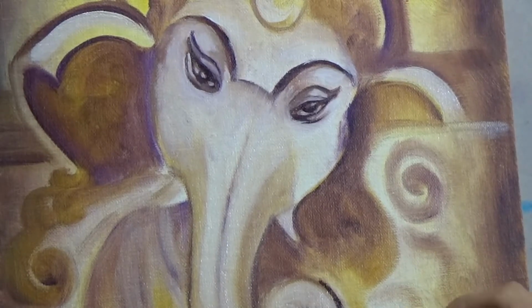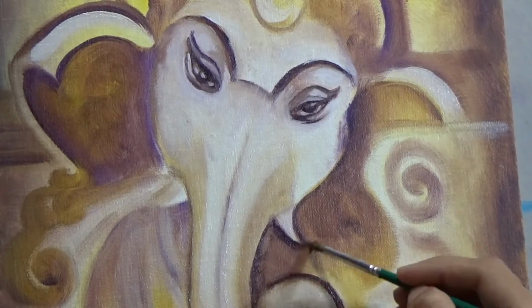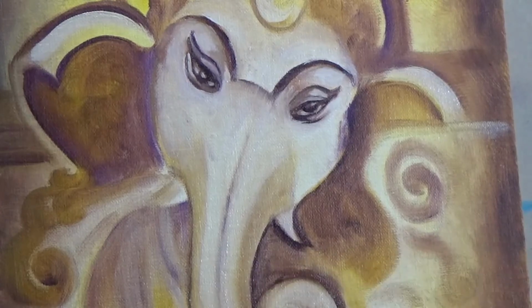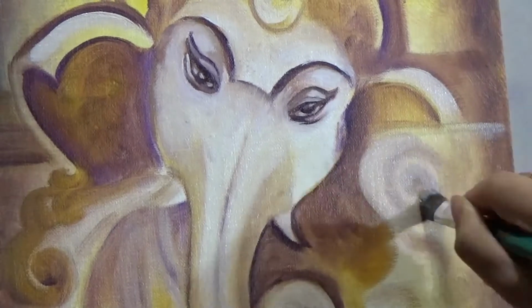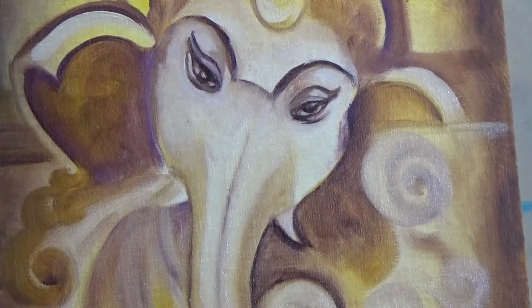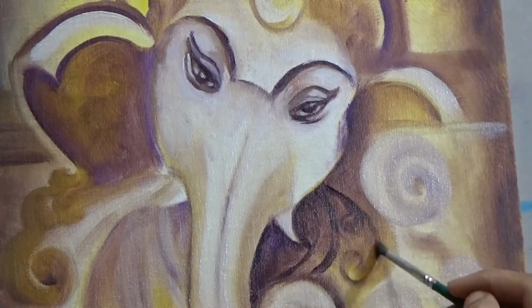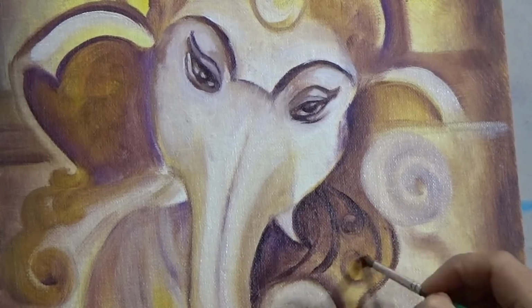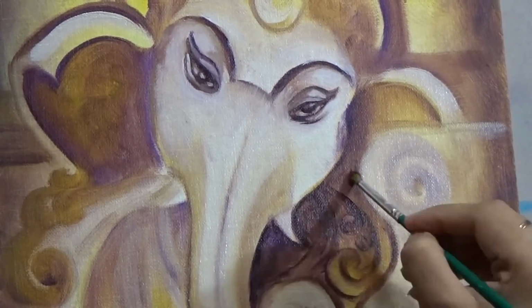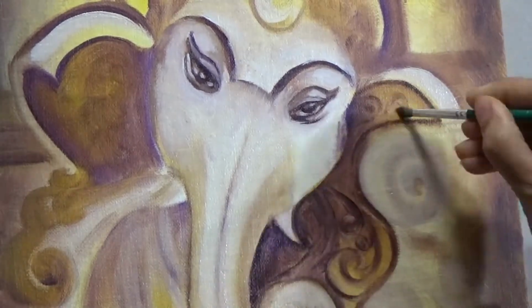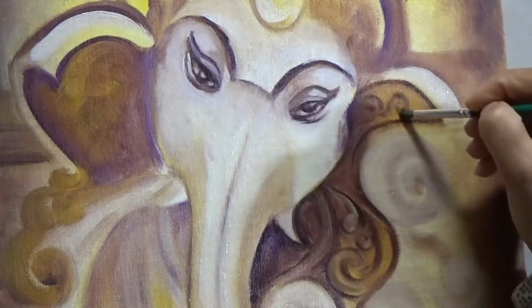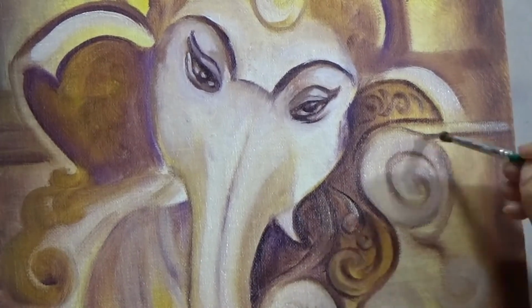Now adding some of the details on the trunk area. Unfortunately, the camera is a little bit below the angle, so it's not capturing everything, but it still gives you a good idea about what I am doing. Adding in some lighter areas, and once again adding darker areas against the lighter areas, and making the contrast hyped up.